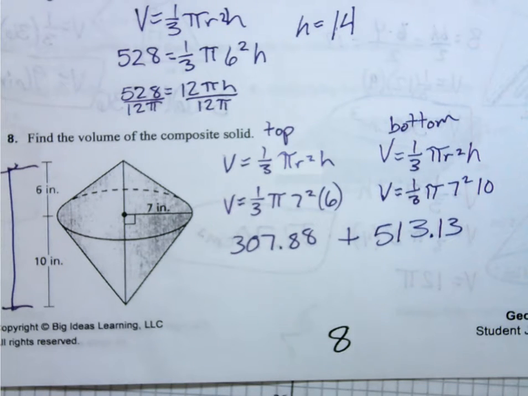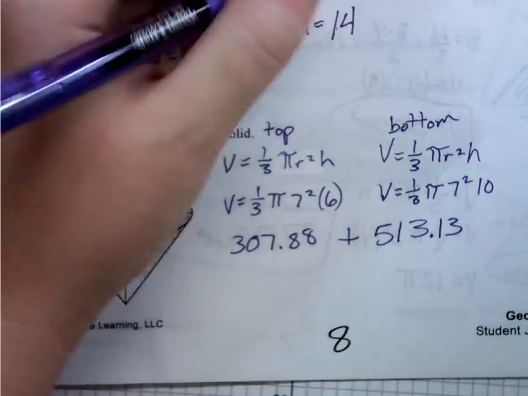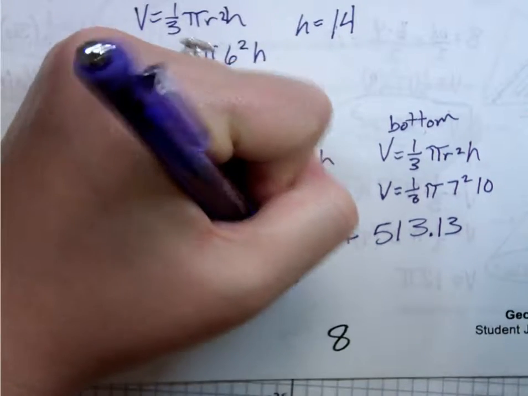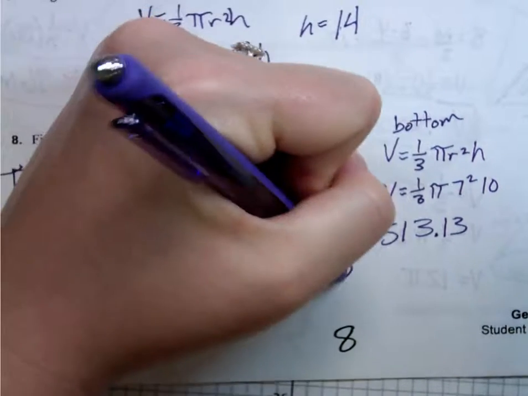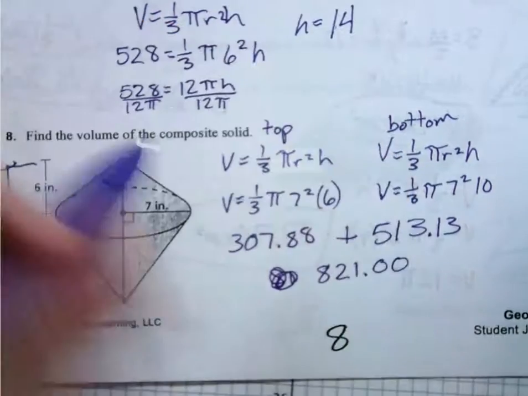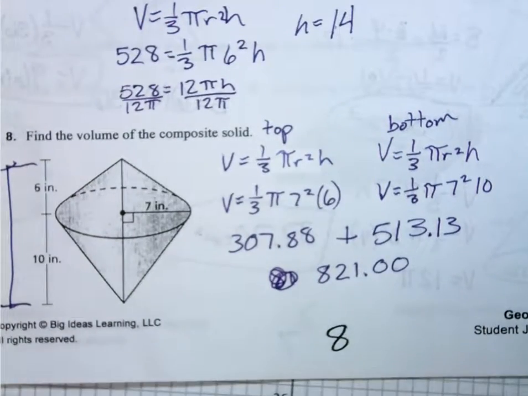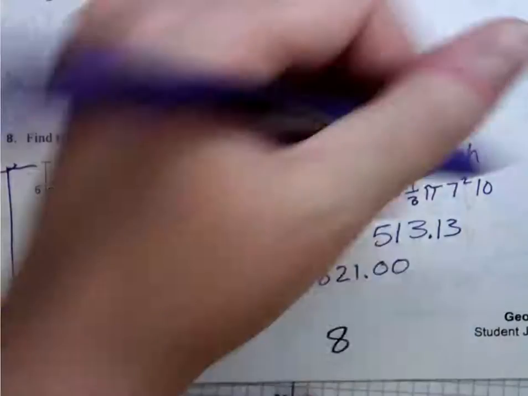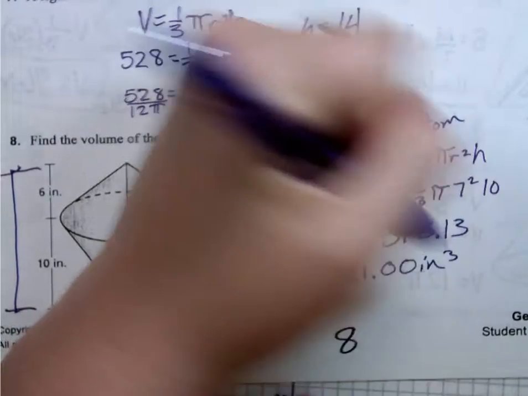Plus, when we add them together, we get 821. It's just 0.00, so just 821 would be the answer. How fancy! Look at us! Finishing the notes so quick.